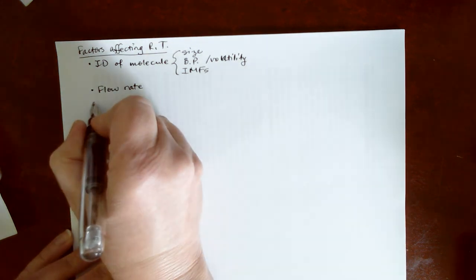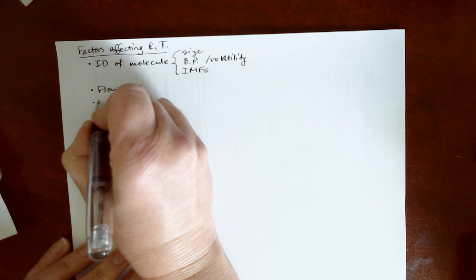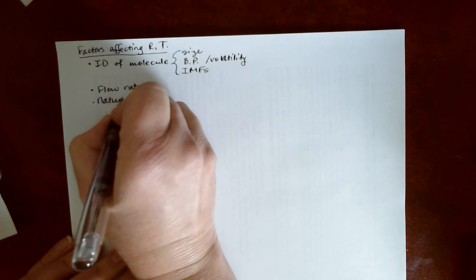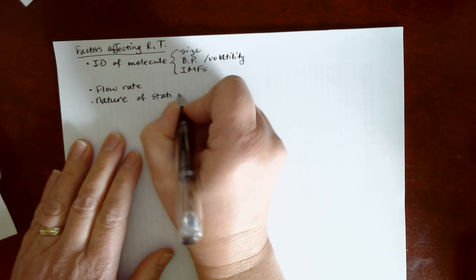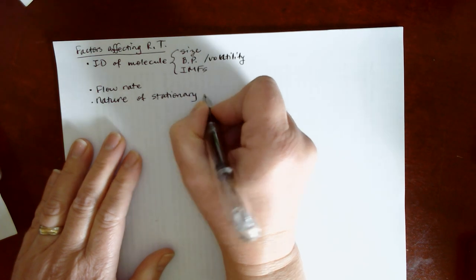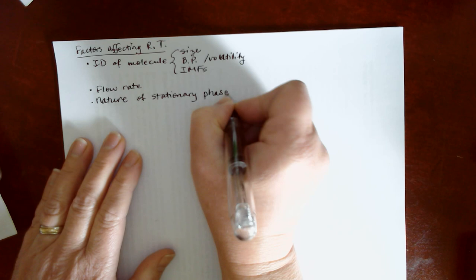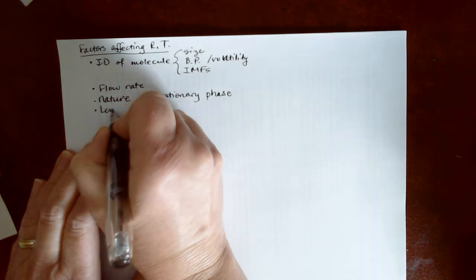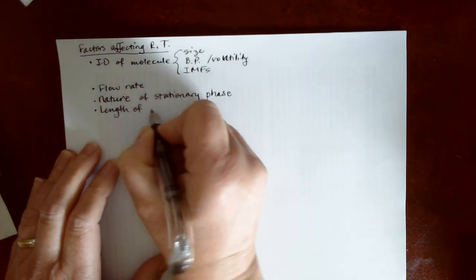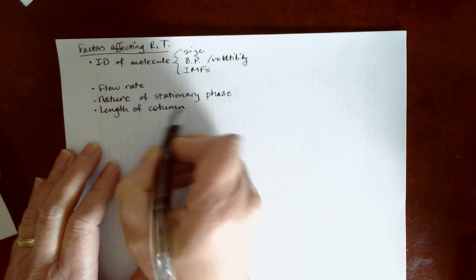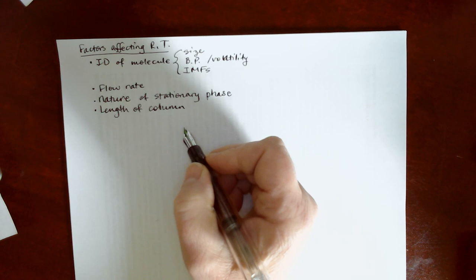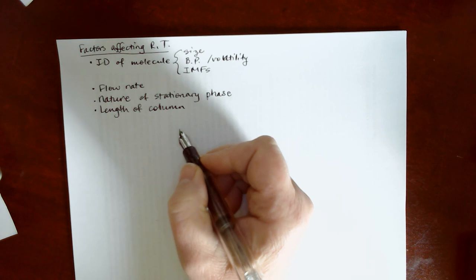And then, of course, the nature of the column, and I'm going to specifically say the stationary phase, so what kind of stationary phase coating it is, and then the length of the column, because the longer the column, the longer it's going to take for the molecules to elute out, even if they are coming out really fast.